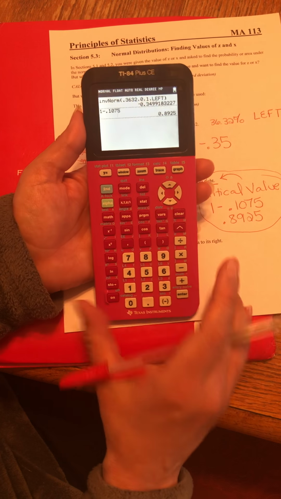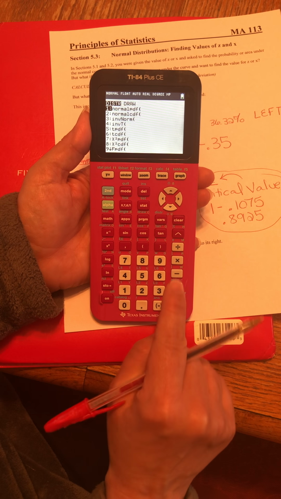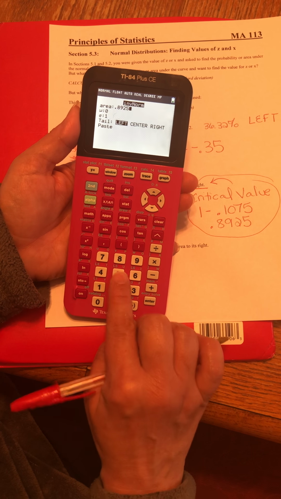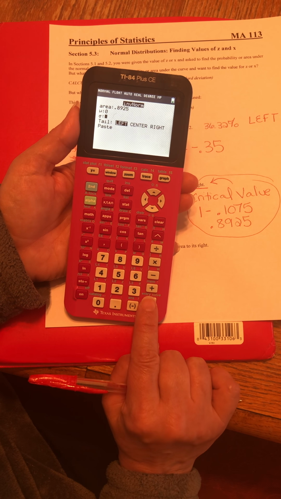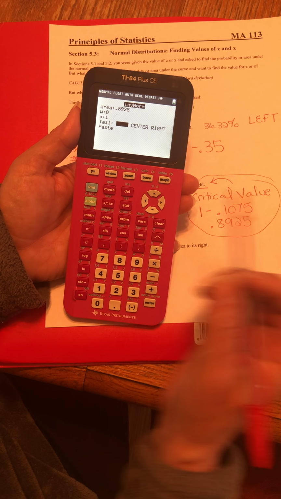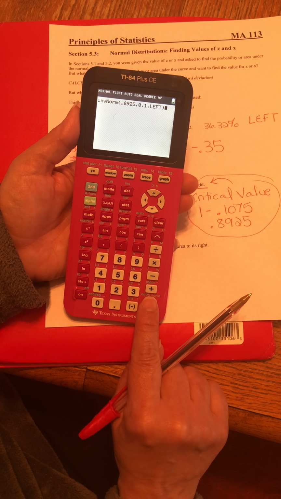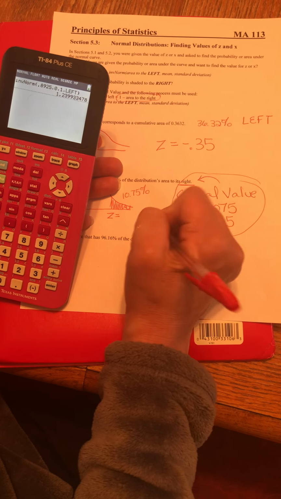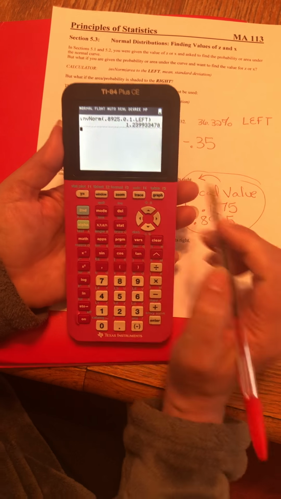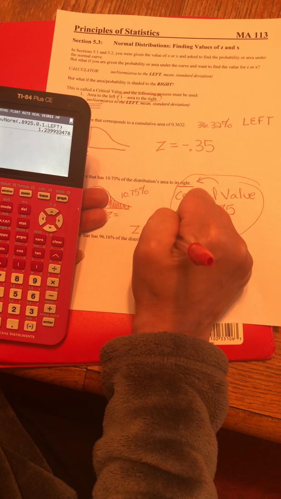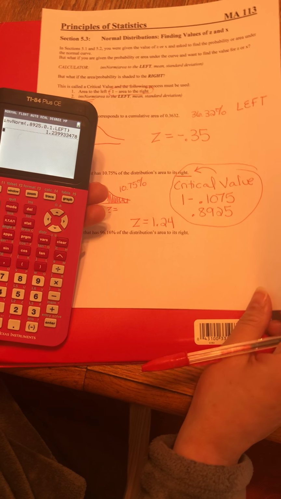Now you're going to go to 2nd DISTR number 3. My area is 0.8925. The mean is 0. The standard deviation was 1. We're going to the left. You always want it to the left. Hit paste, hit enter, and our answer is z equals, and if I round that to 2 decimal places, I get z equals 1.24.